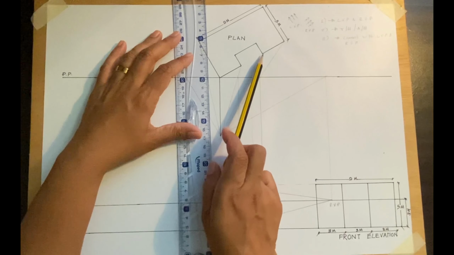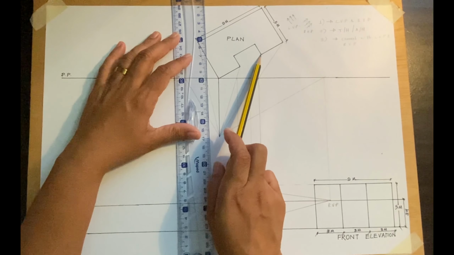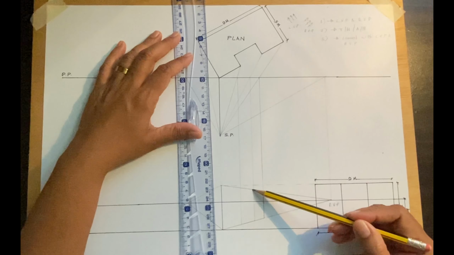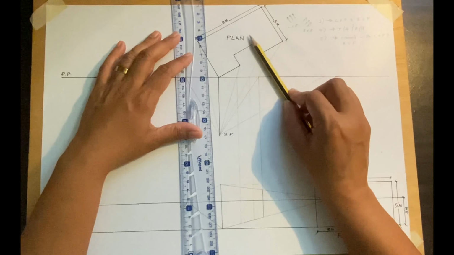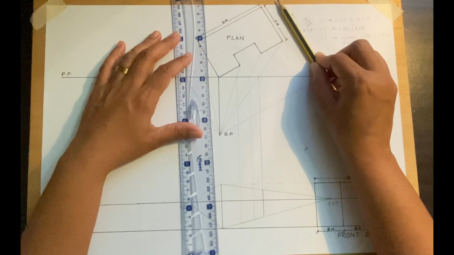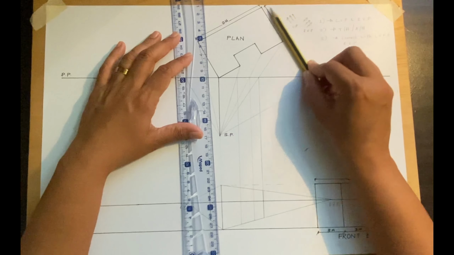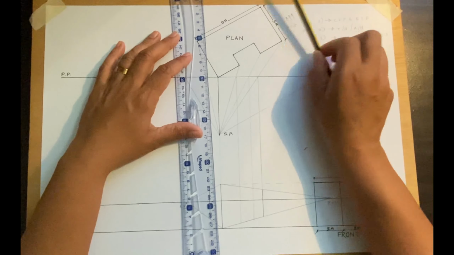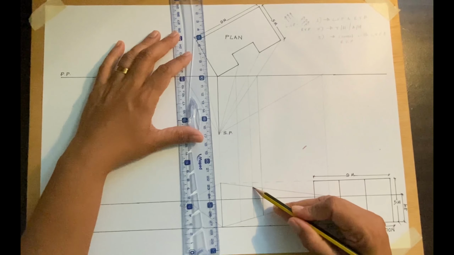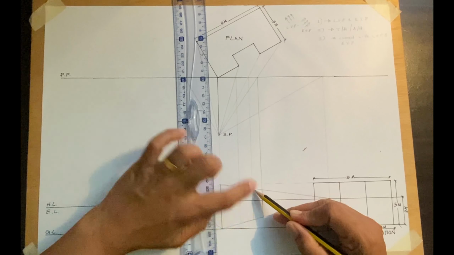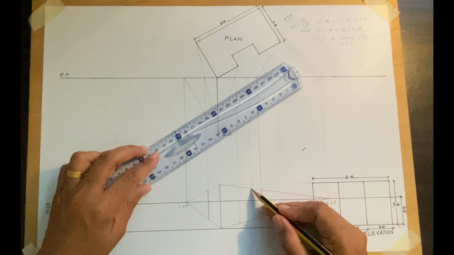Now we have to find this side and this side. Since we already know this edge, we can find here. You will see this direction is with my left vanishing point. Why? Because of this direction. So I already know this edge, and I have to connect this point with my left vanishing point.